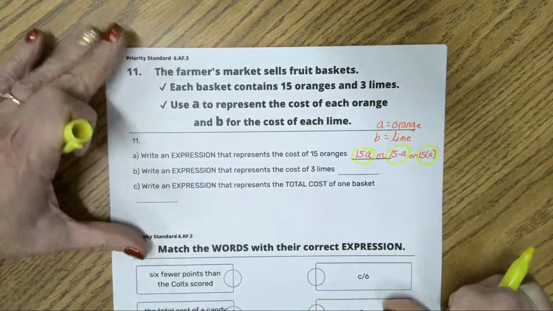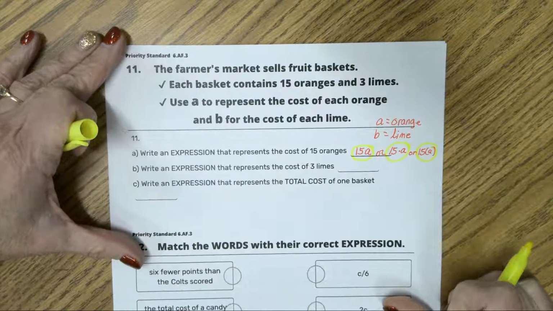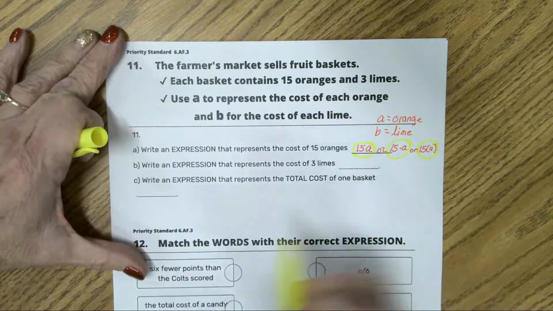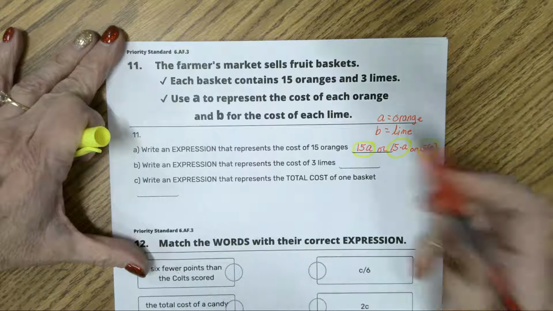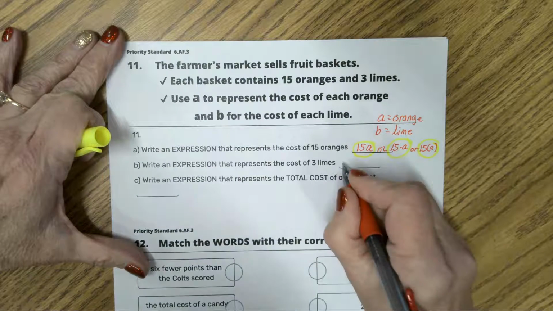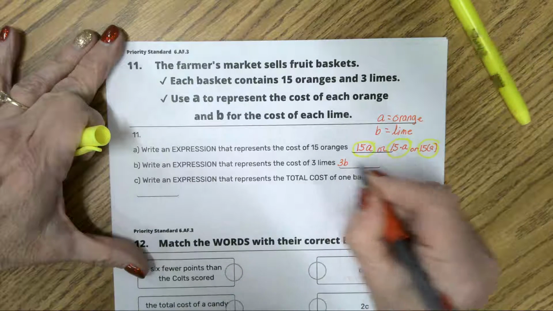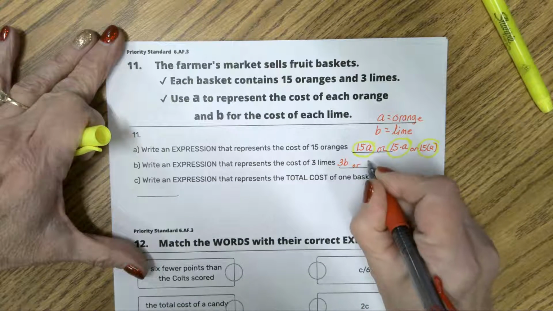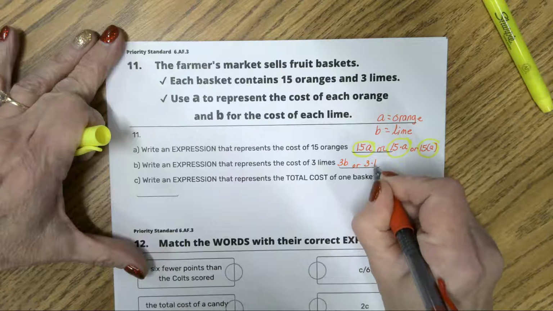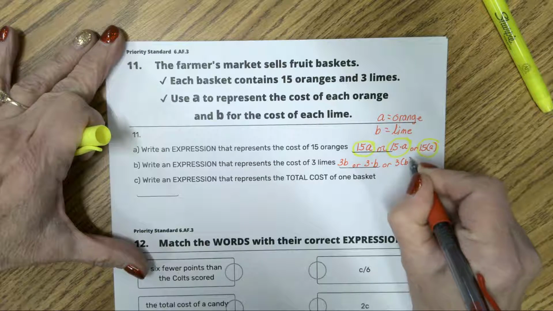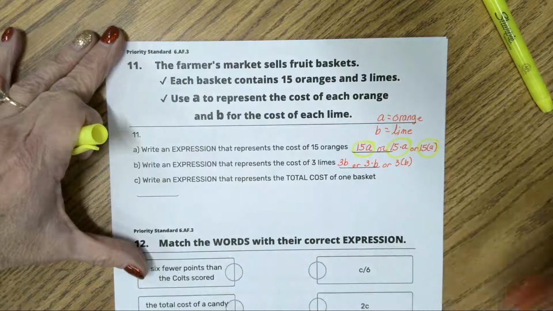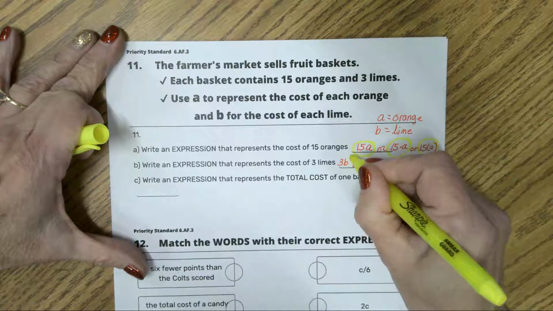Do not use X for a multiplication sign. Now it says write an expression that represents the cost of 3 limes. The lime is a B. So 3B or 3.B or 3 parenthesis B. Those all would say 3 times B.